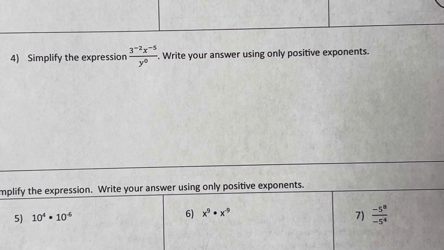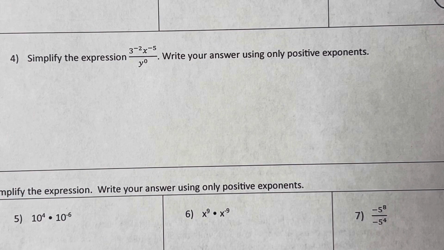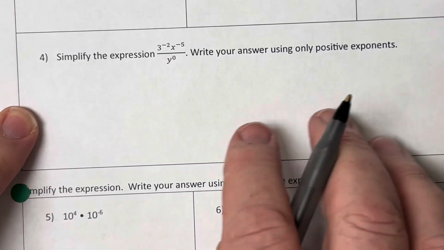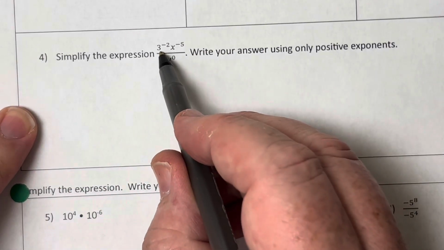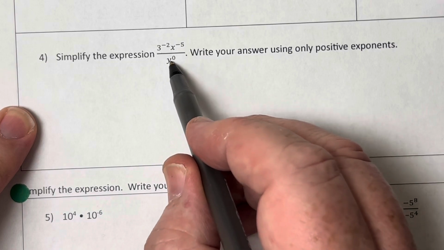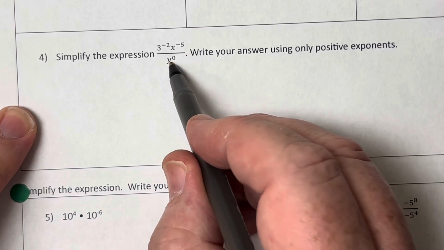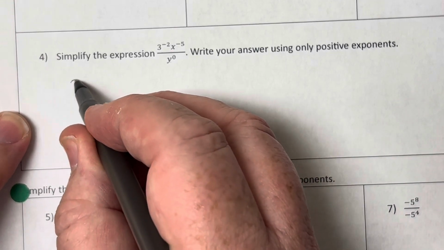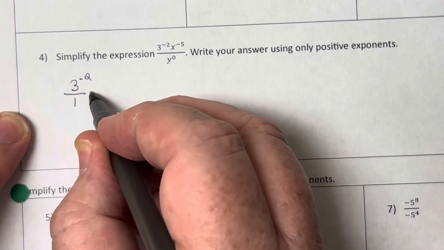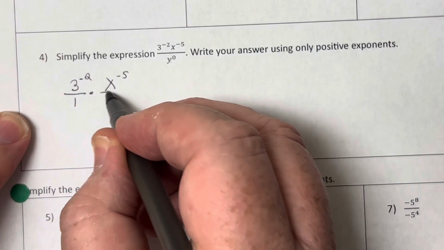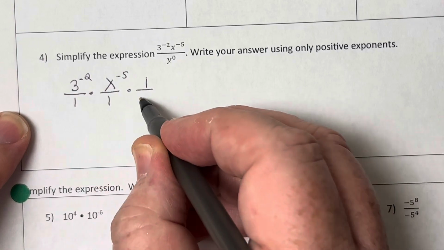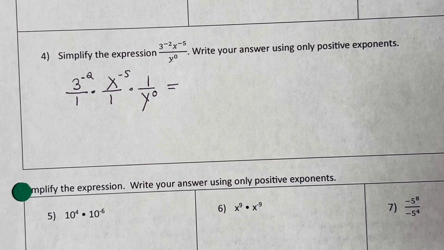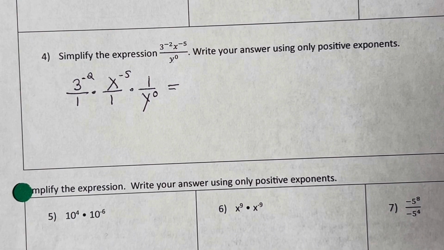All right, I am going to let you solve number 4, but to help you get started on it, we can unpack this together and reset it up in expansion form and then have you take it from there. So we have 3 to the -2, x to the -5, and then divided by y to the 0. If we unpack this and expand it out, that would be 3 to the -2 over 1 times x to the -5 over 1 times 1 over y to the 0. So take it from there and see if you can simplify it.